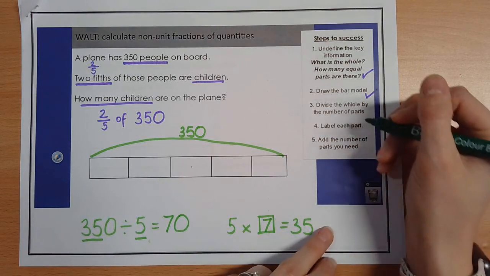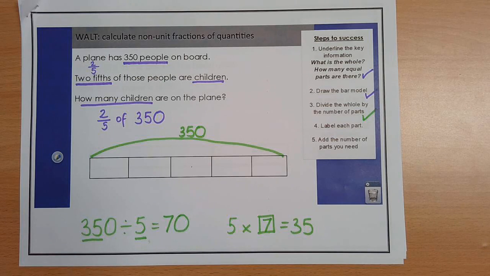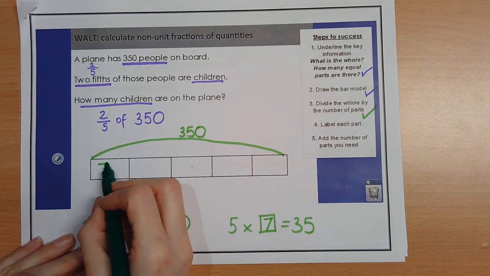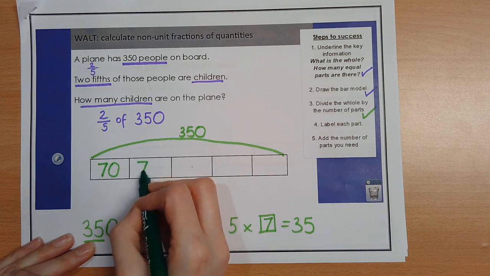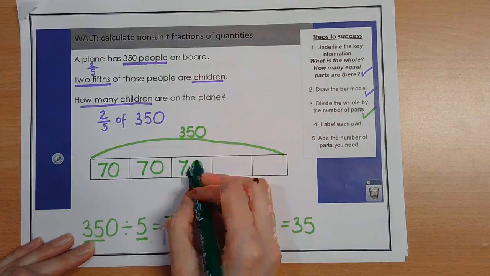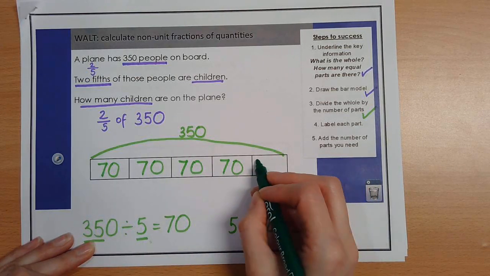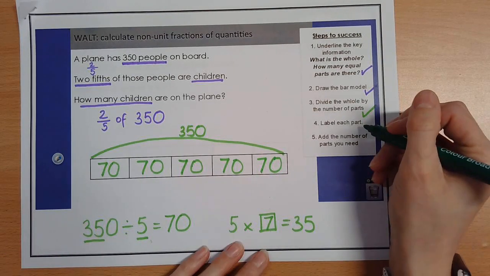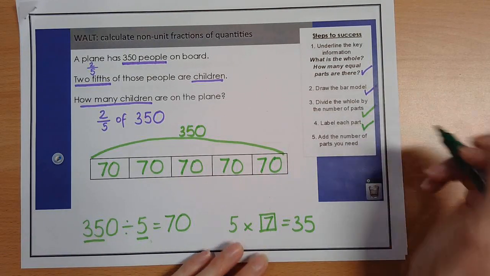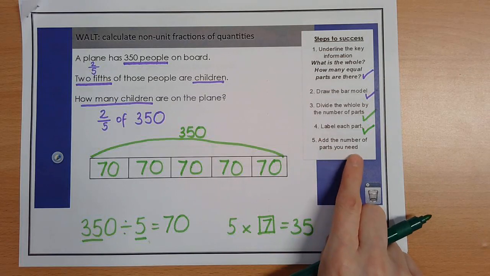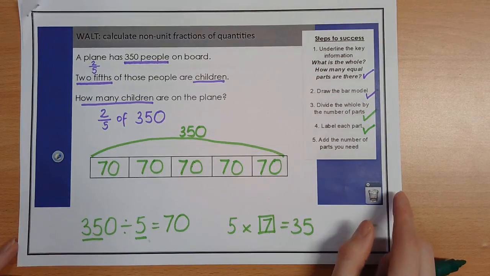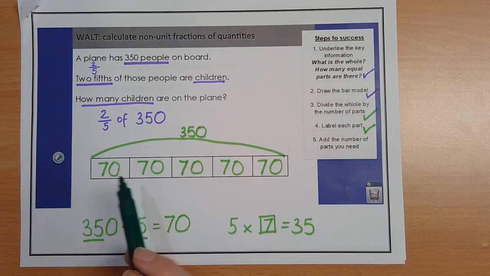So I've divided the whole by the number of parts. I've done step 3. Now I need to label each part. So I'm going to label each part 70. Okay, I've labelled each part. And the final step I need to do is add the number of parts that I need, okay, which is telling me on my numerator.